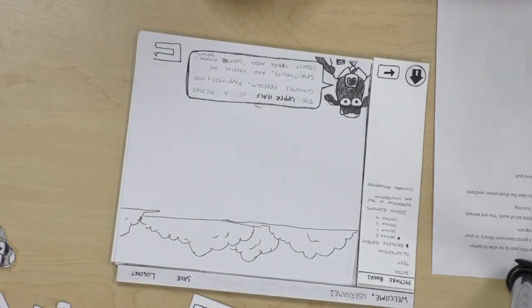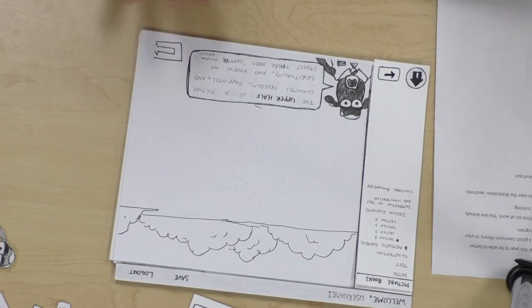The upper half of a picture connotates... Oh wait, is this supposed to be connotates? I don't know. He wrote the word. Oh, I need a dictionary. I'm going to say notes freedom, happiness, and spirituality. And having an object there adds greater pictorial weight. Okay. Next.